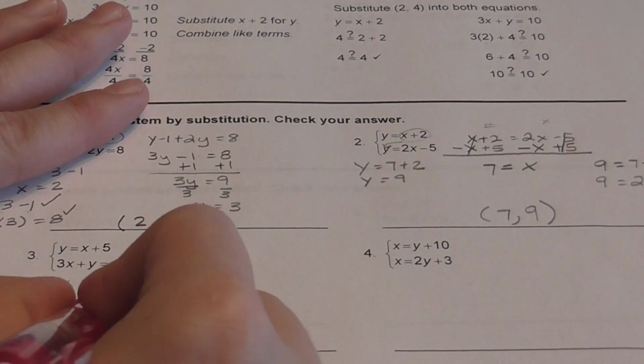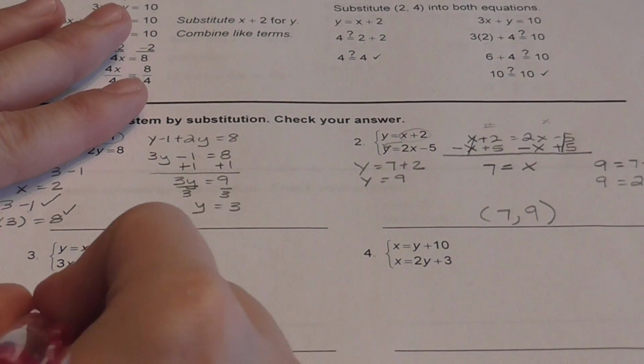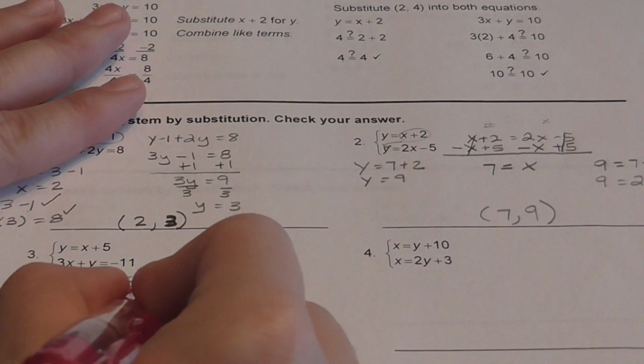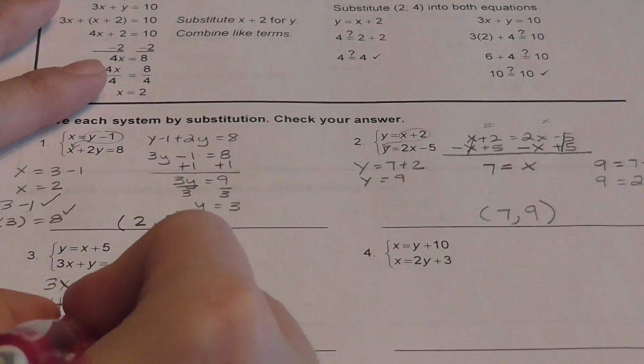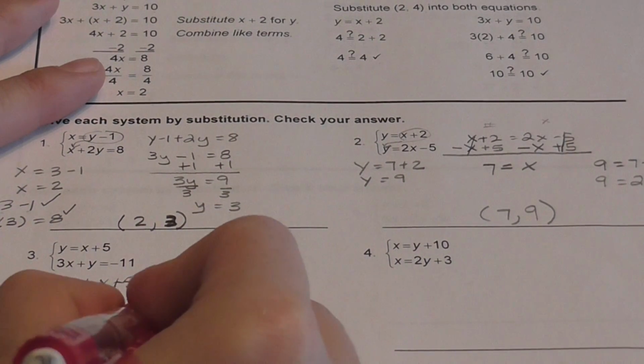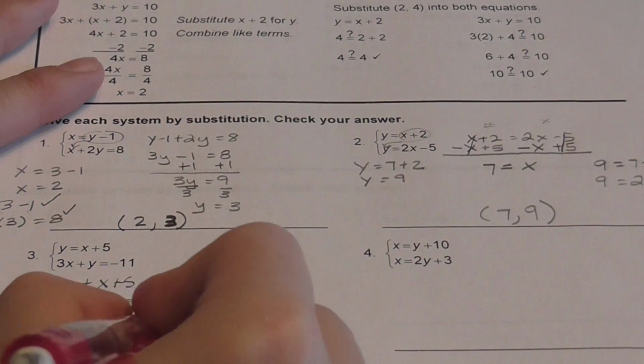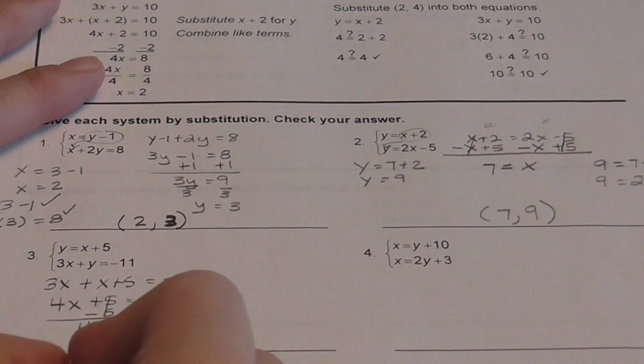To get the x by itself, I subtract 5 from both sides. Notice I take my signs with me to help remind me about what I'm doing. And I get 4x equals negative 16. Divide both sides by 4. And I get x equals negative 4.